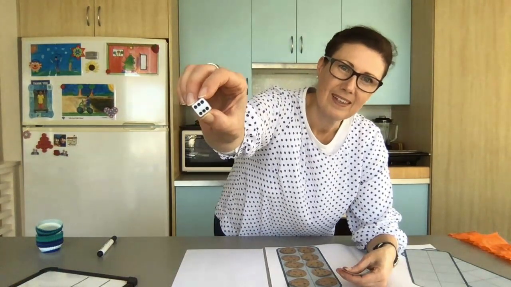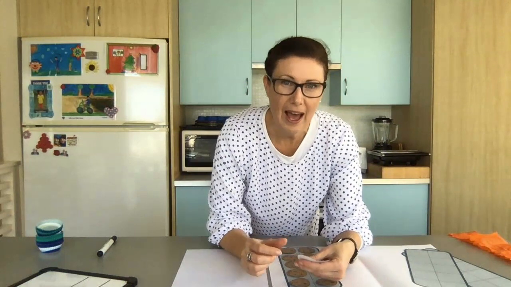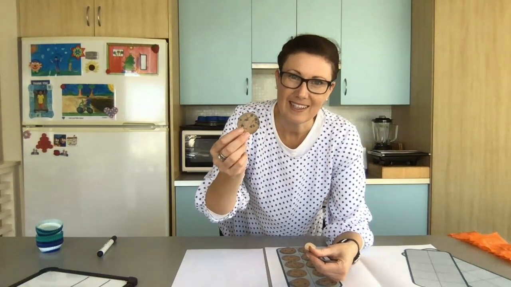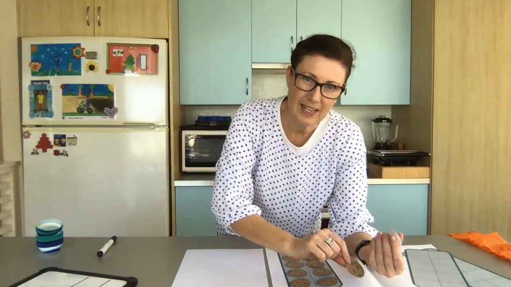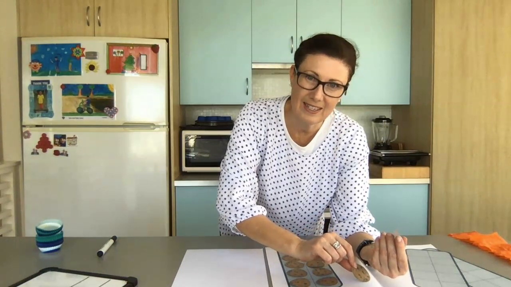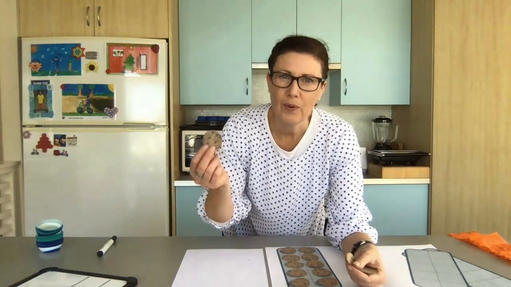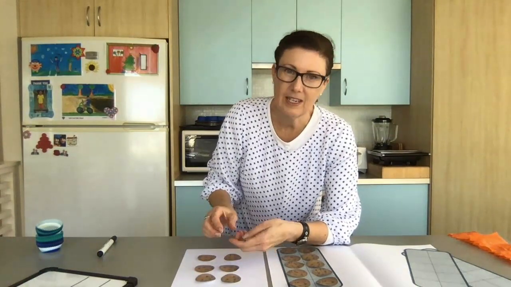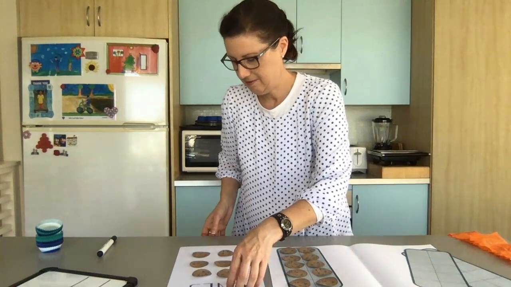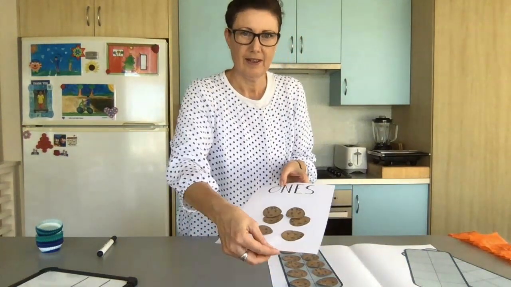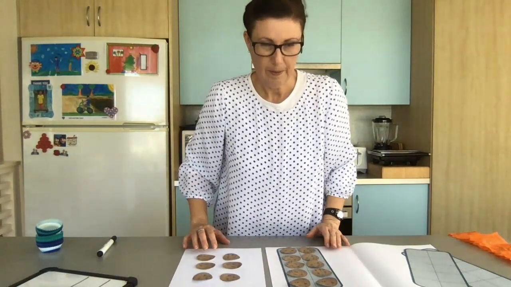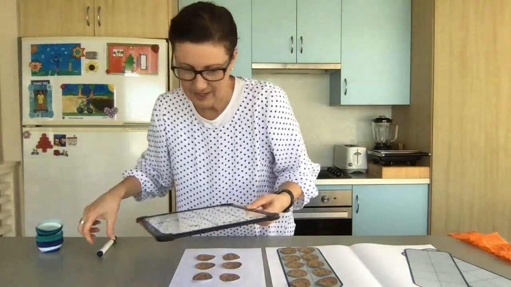And this time, instead of a 1, I got a 6. So how many of these am I going to put? 6. And do I put it with the tens, the tens area with the tins? No. We have to put it with the ones. So I'm going to put 6. 1, 2, 3, 4, 5, 6 in my ones. So this will probably slide off, but that's my ones. And when I've done that, then I get to write it.